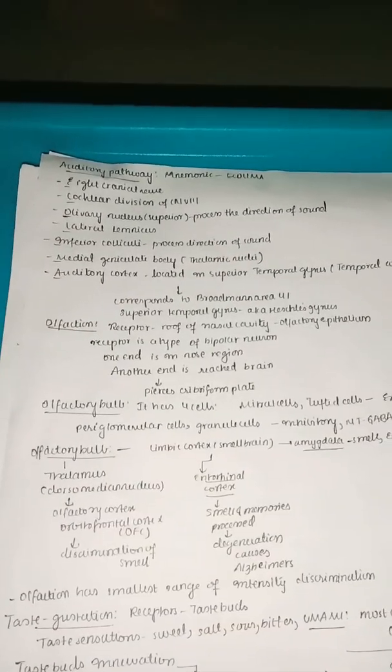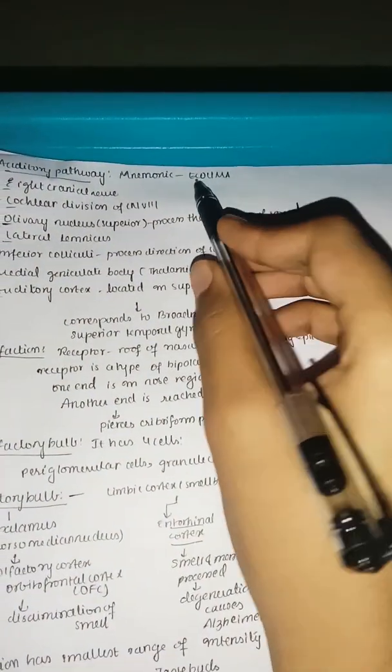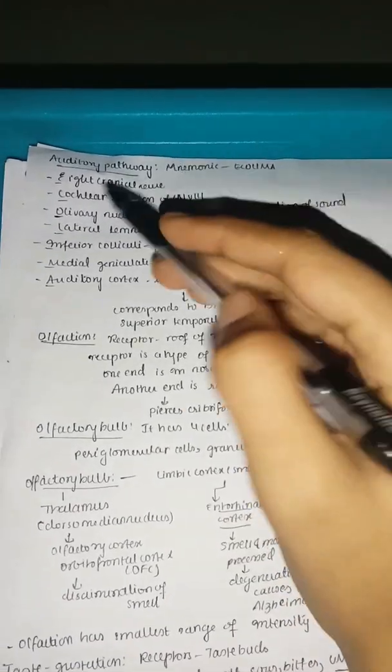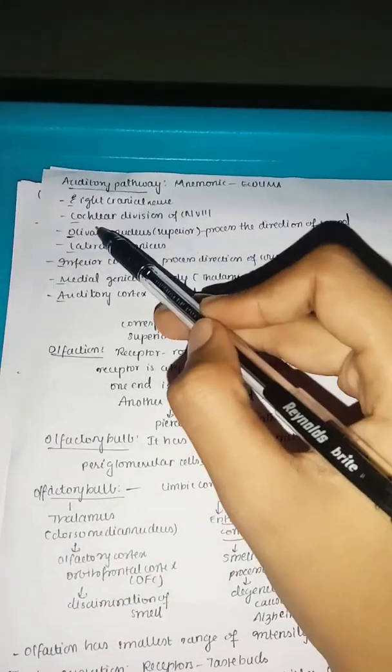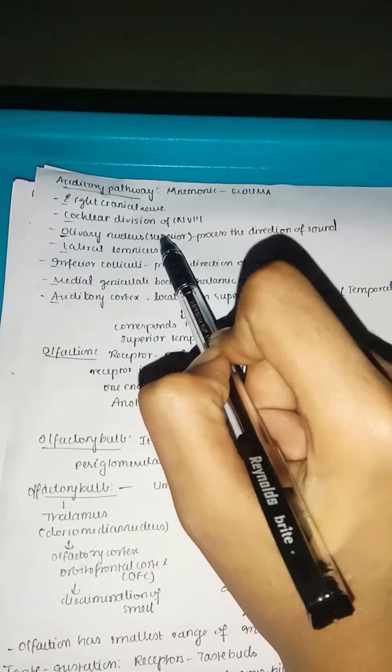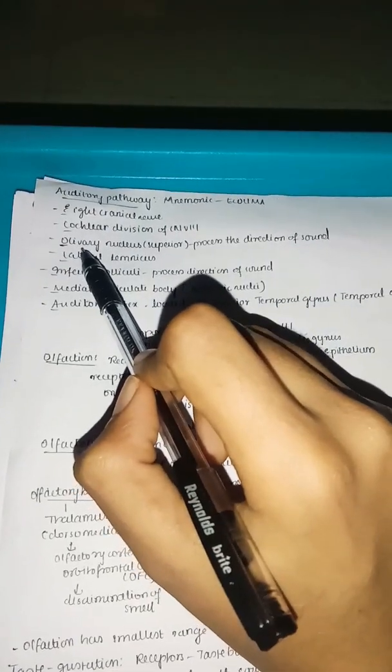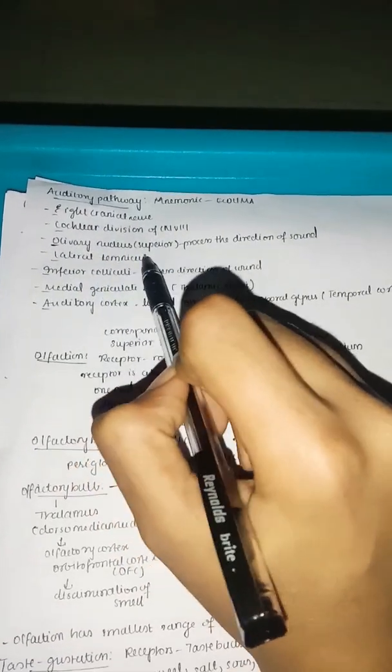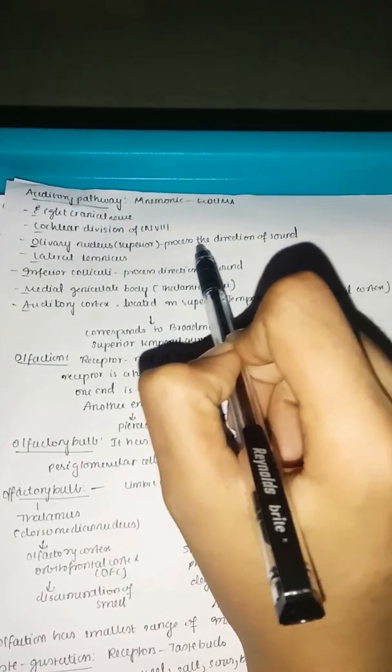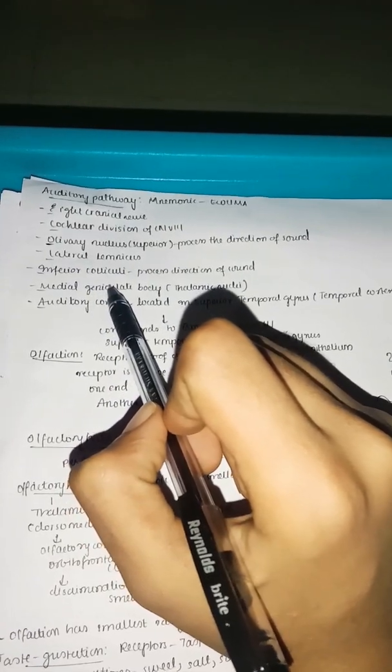So in the auditory pathway we mainly have a mnemonic, you can remember it like ECOLIMA. So ECOLIMA, what is it? E for cranial nerve 8, C for cochlear division of cranial nerve 8, and O for the superior olivary nucleus, which processes the direction of sound, and L for the lateral lemniscus, and I for the inferior colliculi, which is useful for processing the direction of sound.